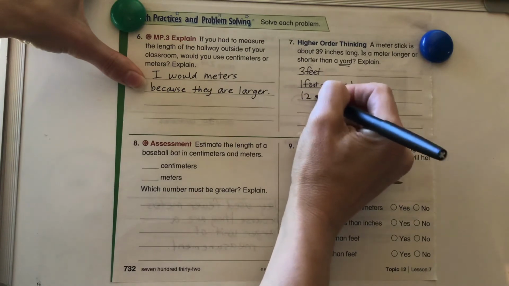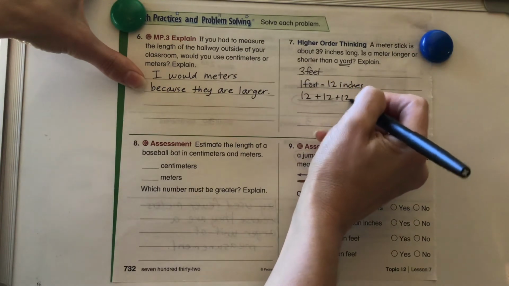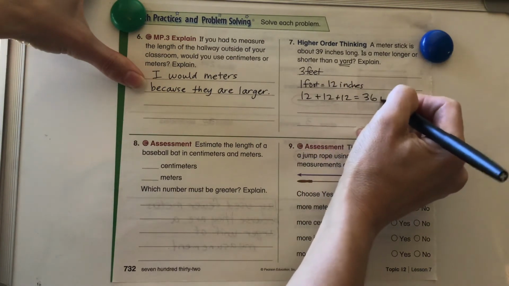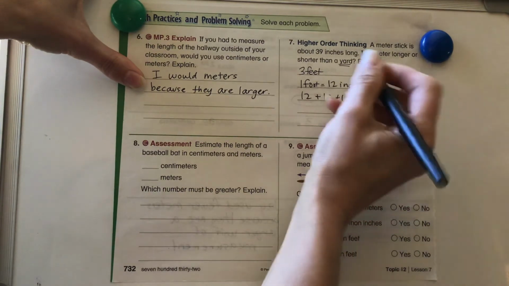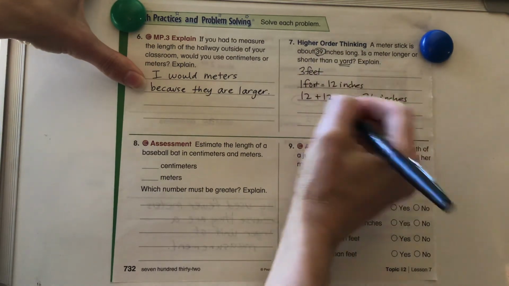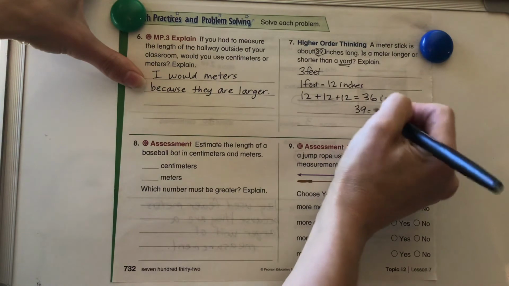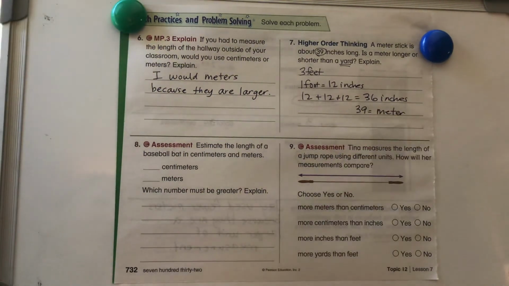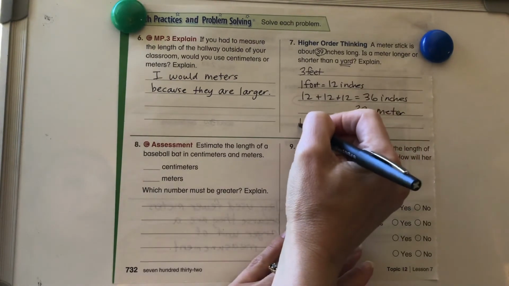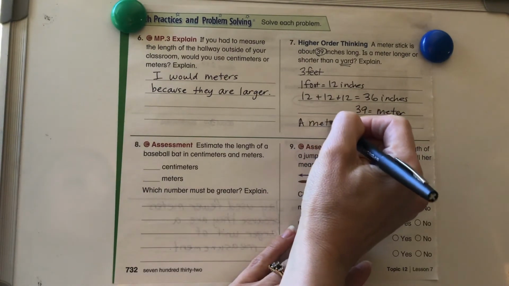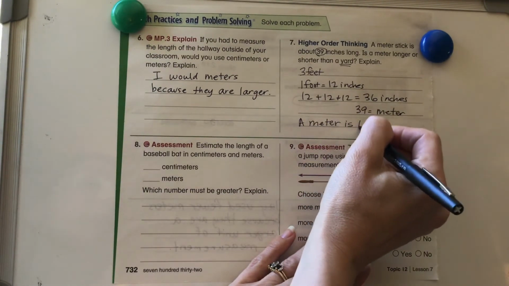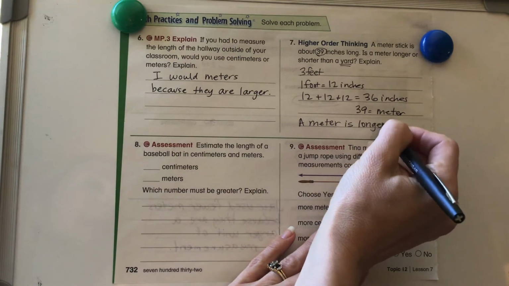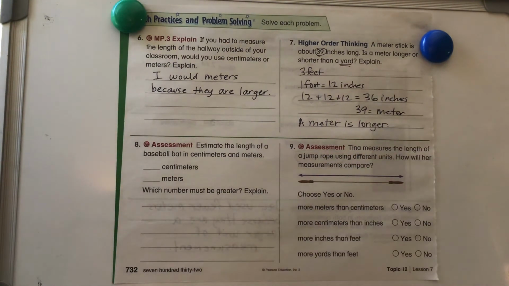So we have 12 plus 12 plus 12 equals 36 inches. But then 39 inches is a meter. So is a meter longer or shorter than a yard? A meter is longer. And again, they're just two different ways to measure.